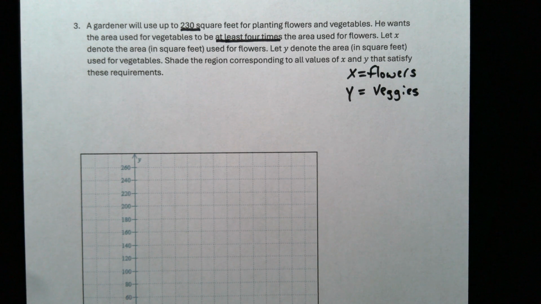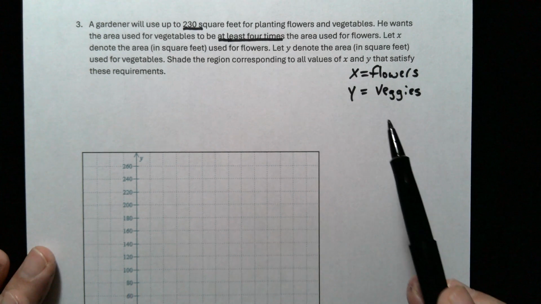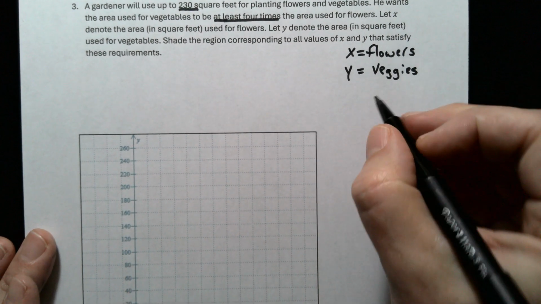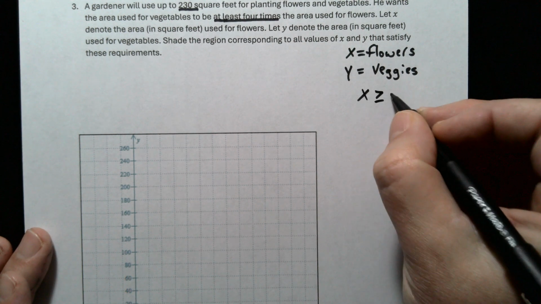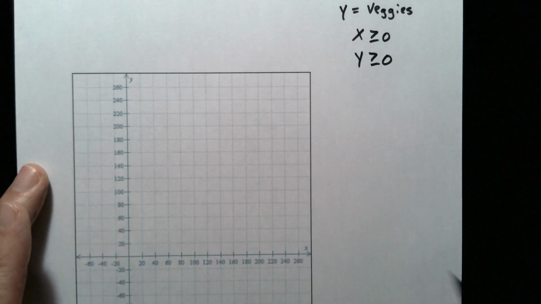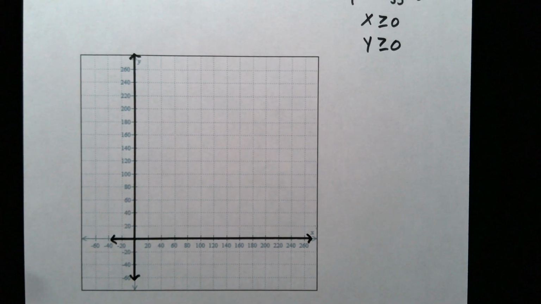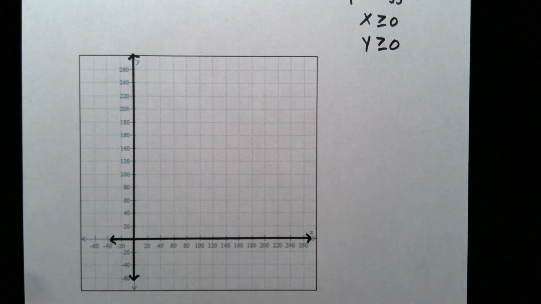Okay, so just like the last two, remember that we can't have negative area. This is a garden. It can't be negative space, all right? So x has to be greater than or equal to 0, as does y. Both of them have to be greater than or equal to 0, so we have to be in this first quadrant. So let me go ahead and graph those. Okay, there's those graphs, so we will have to be here in that first quadrant.